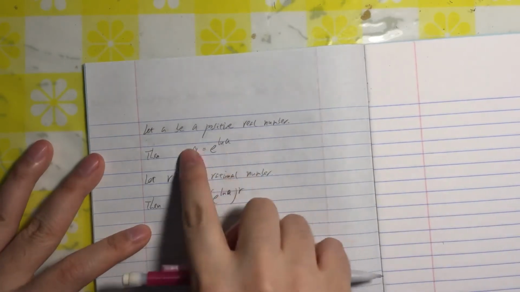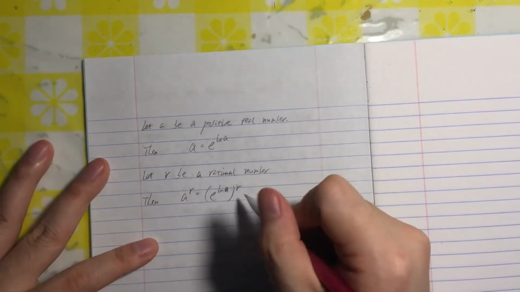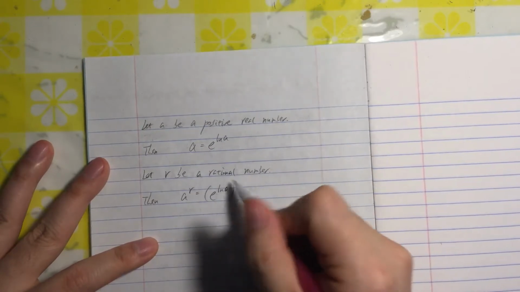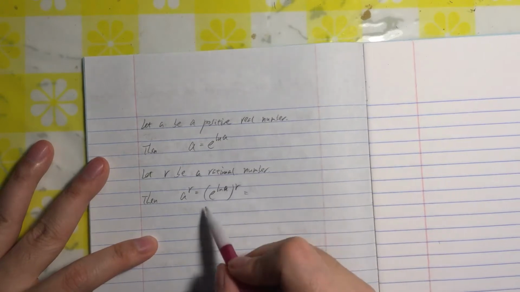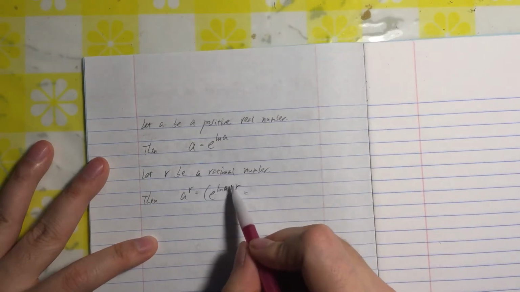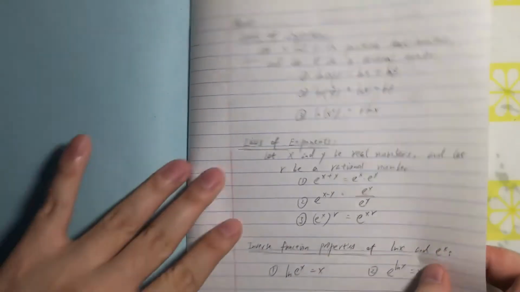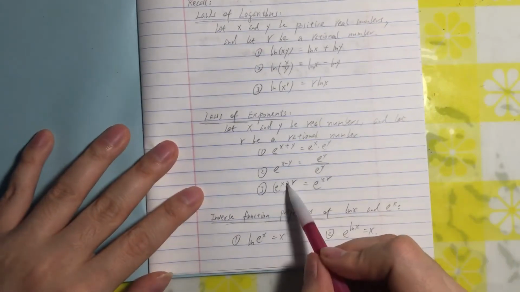I raise both sides to the power r. Here, on the right side, exponential law number 3 says we'll have e raised to some power times r.